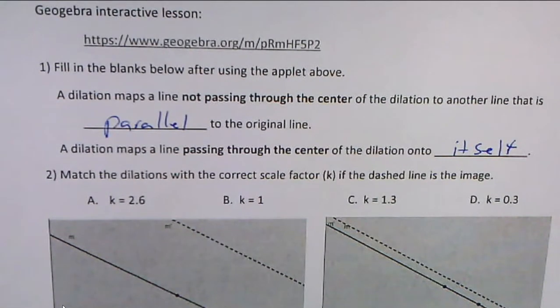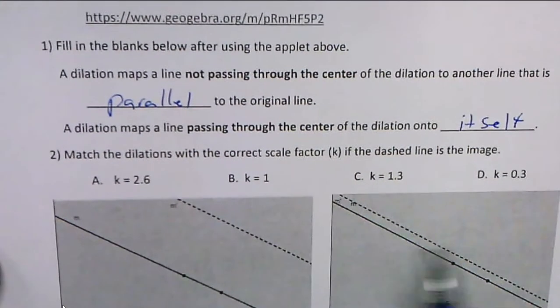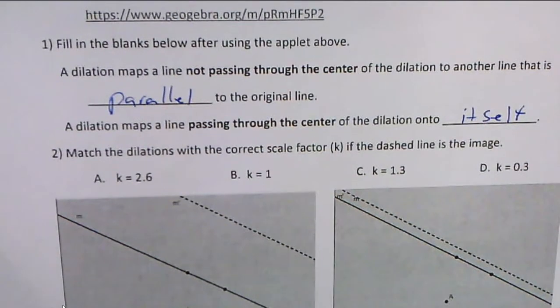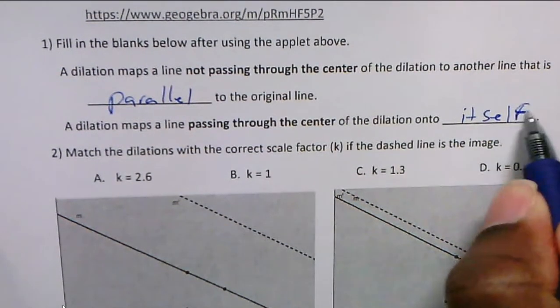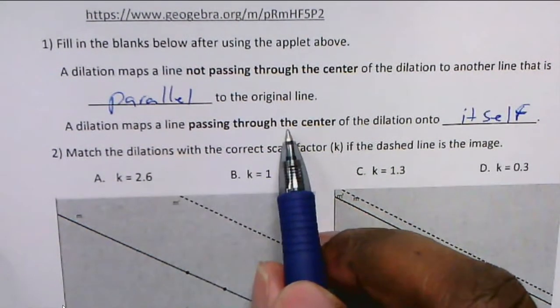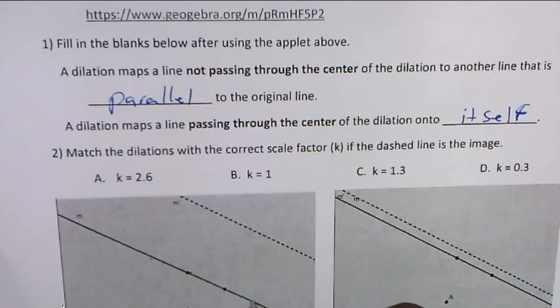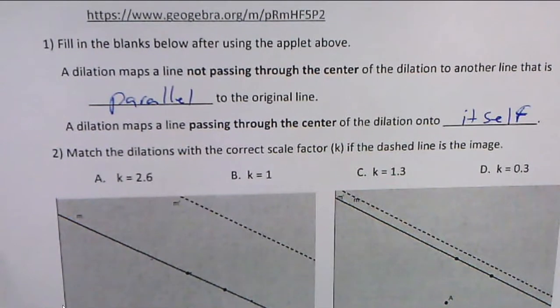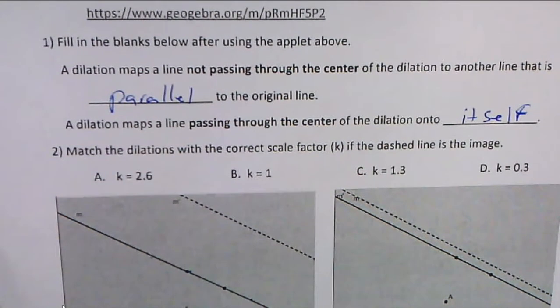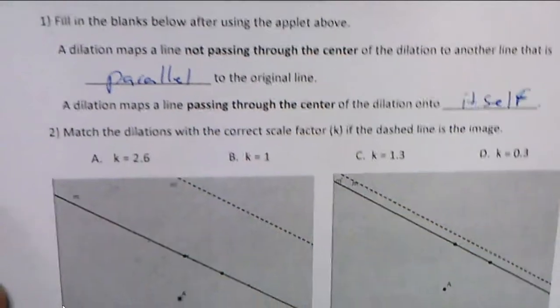And if I kept graphing points, I kept just expanding the line, and I'd come up with new points on the same line. So if you pass through the center and you dilate the points, you come up with more points that just exist on the same line, just further apart from the center, or closer and closer to the center if the number is smaller than 1.